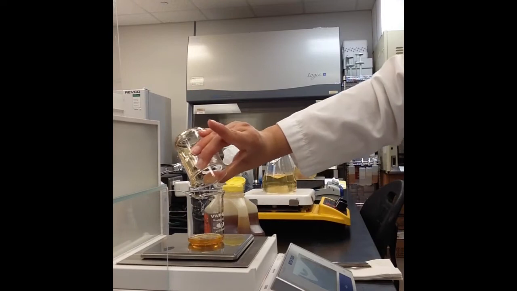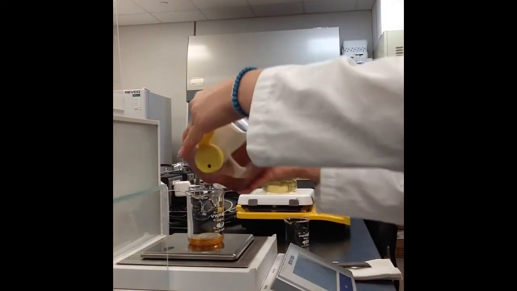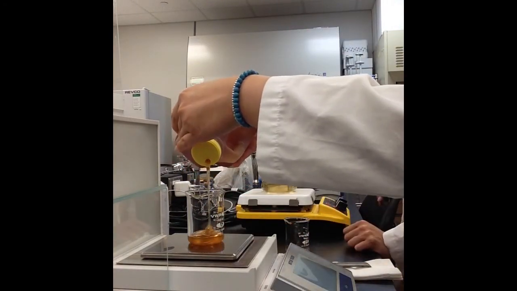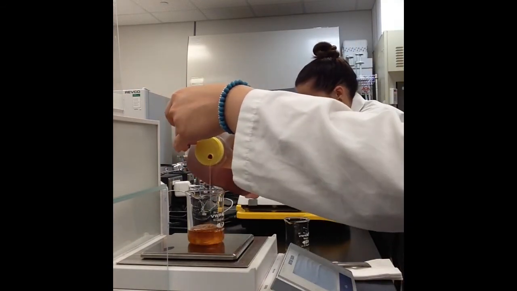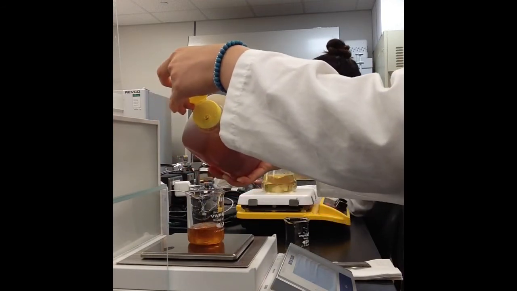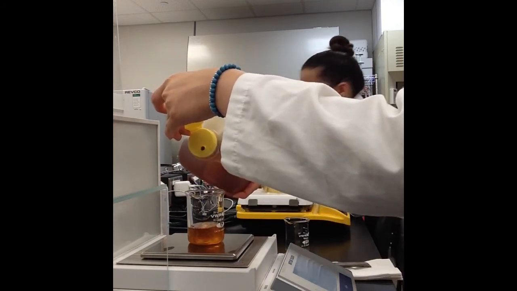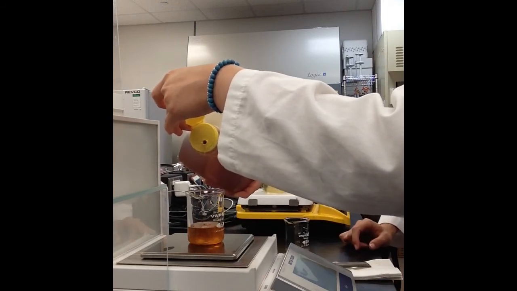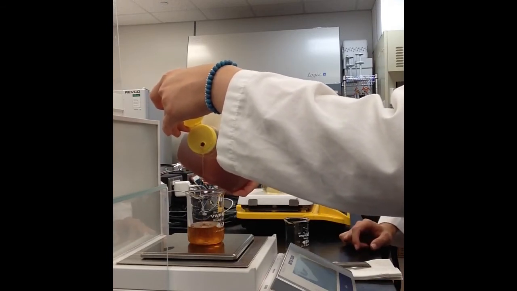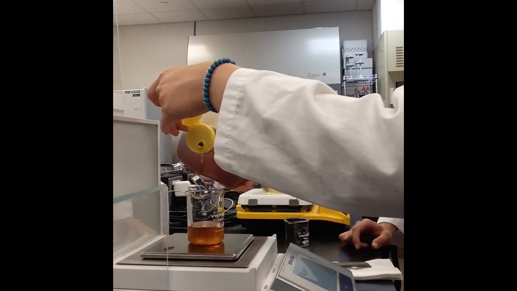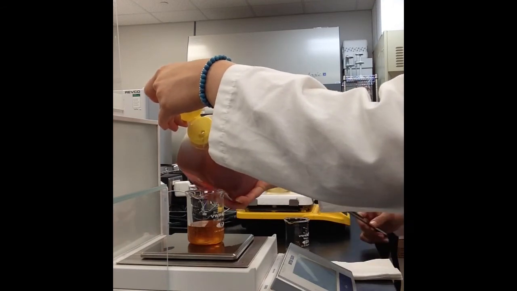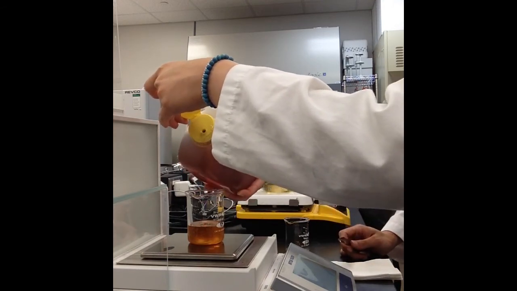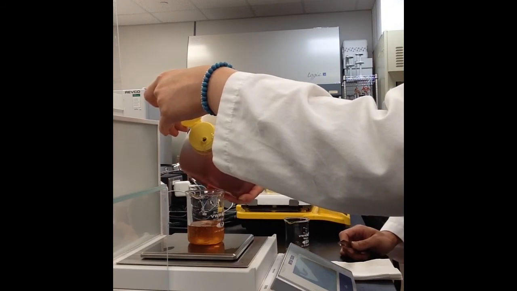For 5% concentration, we measured out 12.5 grams of each, honey, agave, and molasses. For our 10% concentration, 25 grams were used. For our 15% concentration, 37.5 grams were used. For 20% concentration, 50 grams. 25% concentration, 62.5 grams. And for 30% concentration, a total of 75 grams were used.